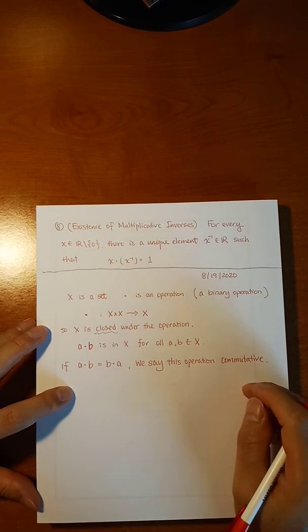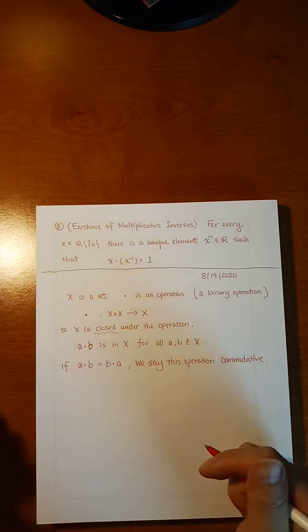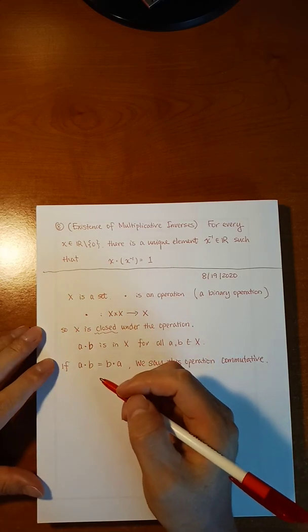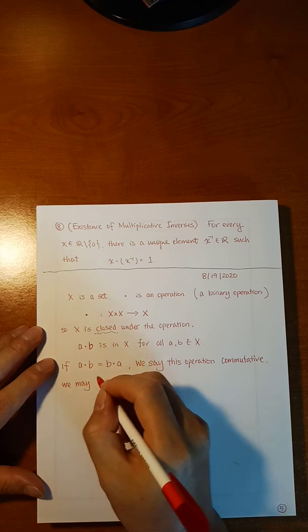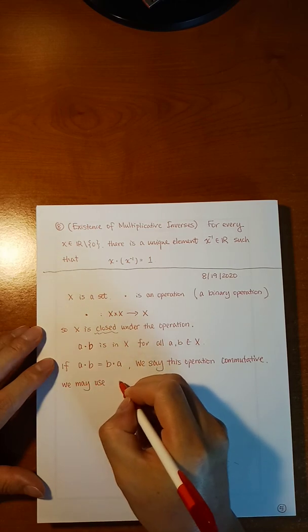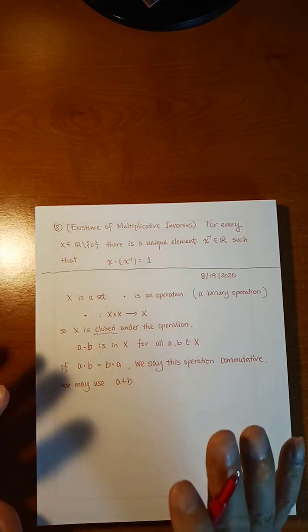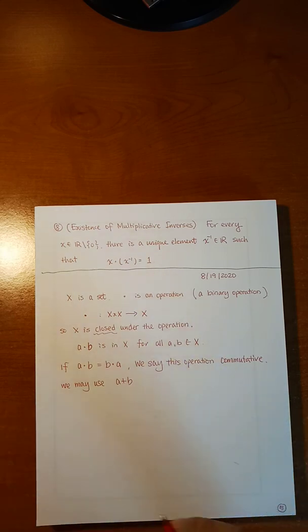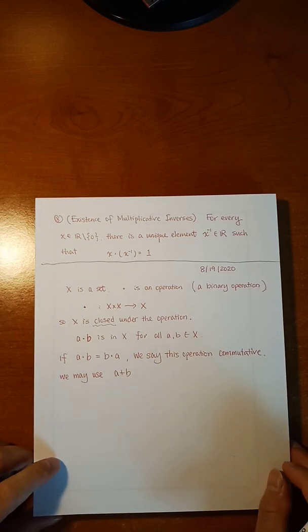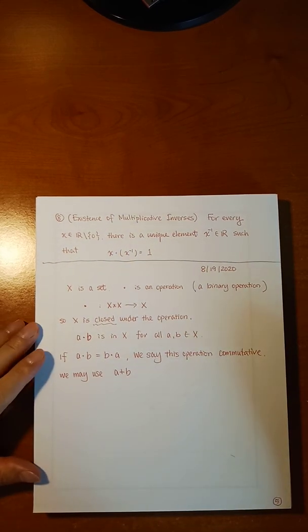Sometimes when it is commutative, we prefer to use plus instead of a dot. So we may use a plus b instead of a dot b, but this is still an operation. Here, this plus is just an abstract operation. It does not always mean the addition of numbers.